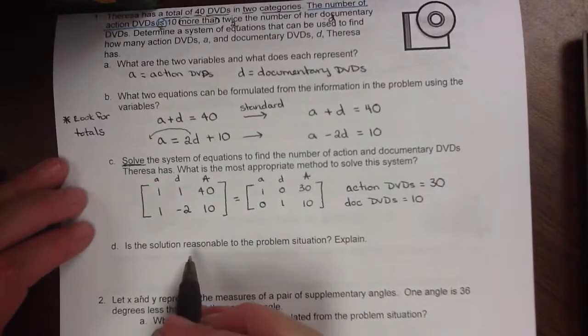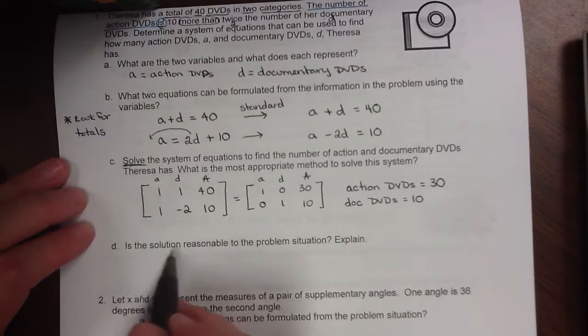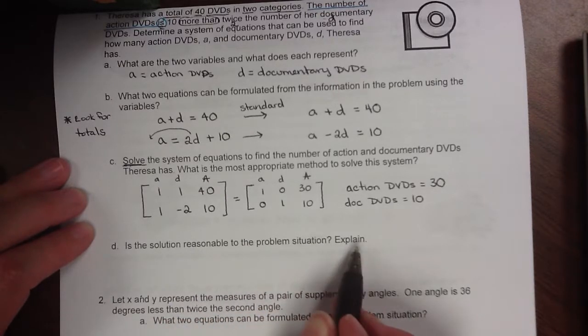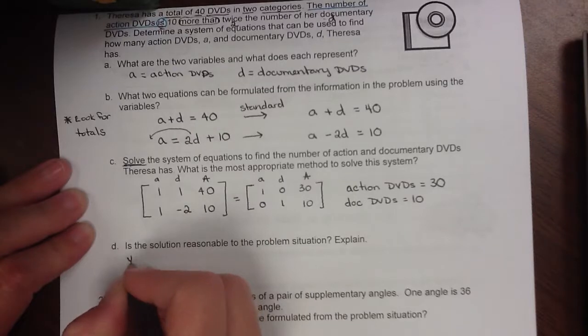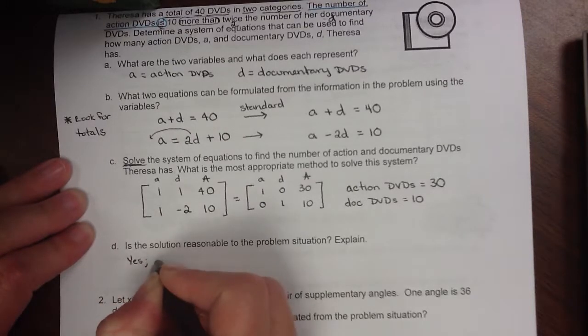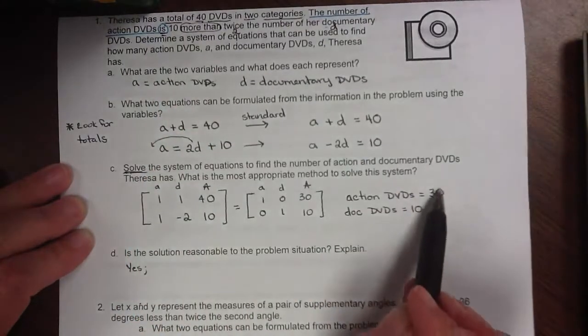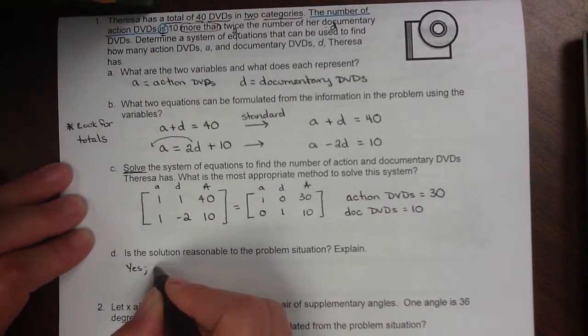So now down here, part D, the last part, says, is the solution reasonable to the problem situation? Explain. Well, yes. And we check. Do they add up to 40? Yes. 30 plus 10 does equal 40.